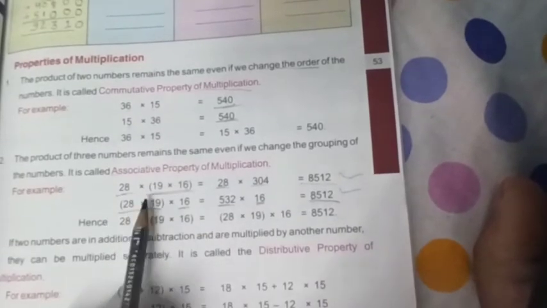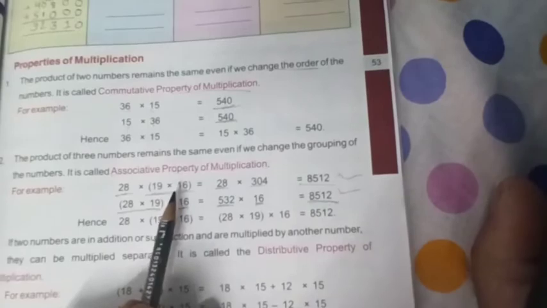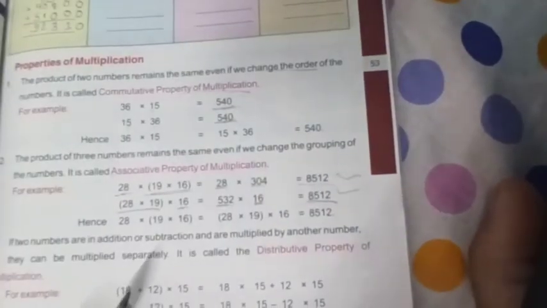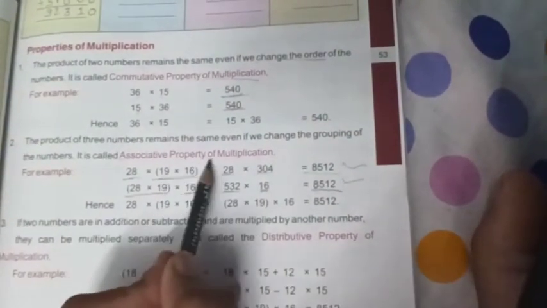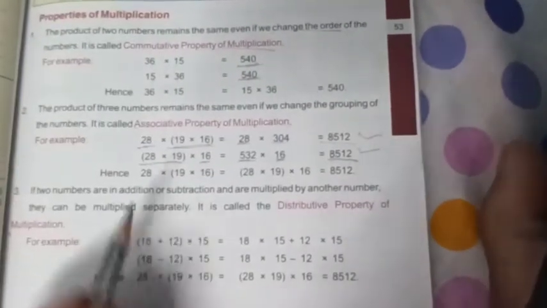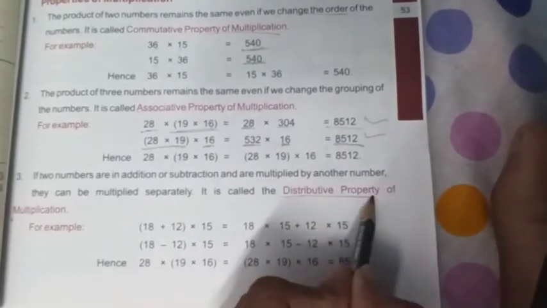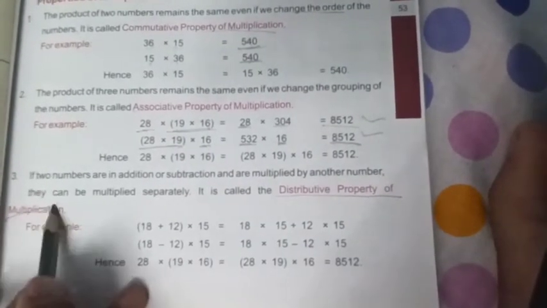So we can either multiply the first two numbers or the last two numbers first, the answer will remain the same. That is known as the associative property of multiplication. Okay, the third property is called the distributive property of multiplication.